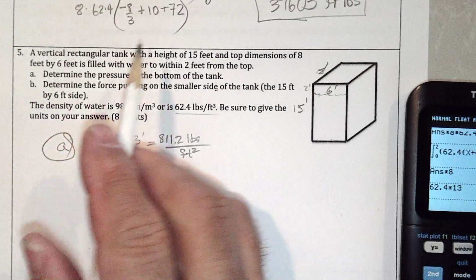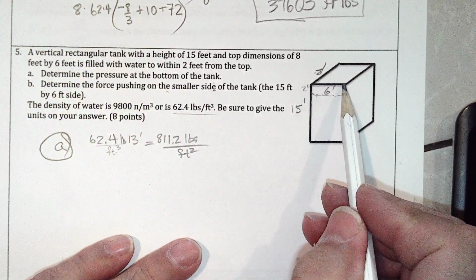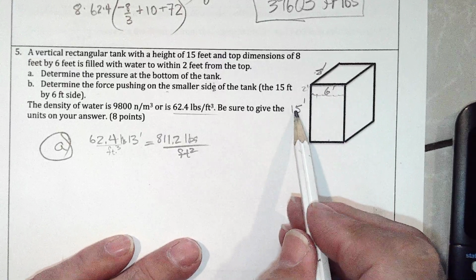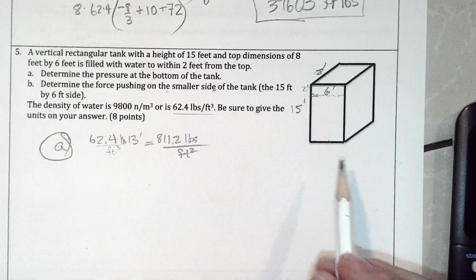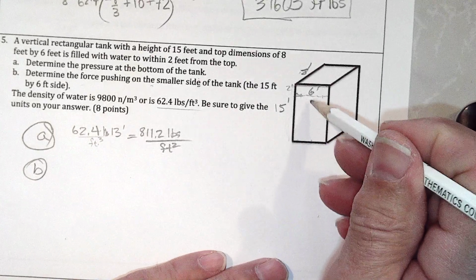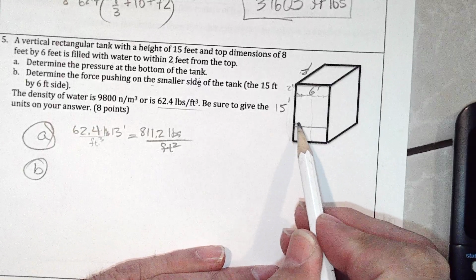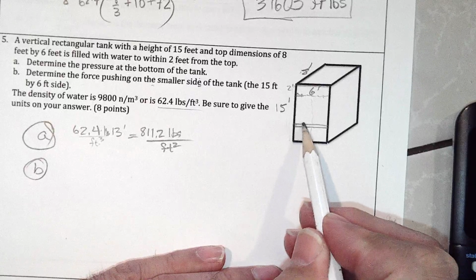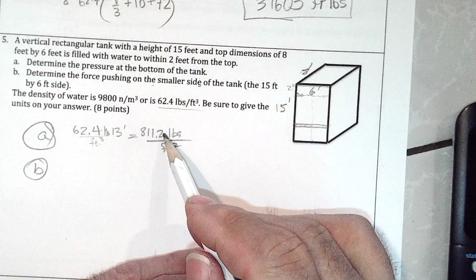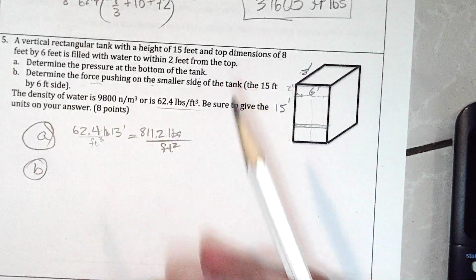Now B, determine the force on the smaller side. So if I make that 8 and this 6, 6 is the shorter. They're both tall, but this is 6 by 15, but the water's only to 13. So to do B, the pressure changes as you go down. So when we got something changing, it kind of says we're going to have to add up using calculus. So we're going to figure out how much pressure is on this area. Remember, pressure is force on an area, and we want to know the force pushing on the side.